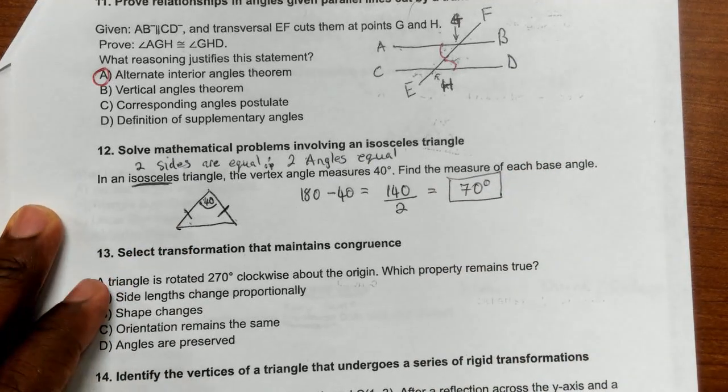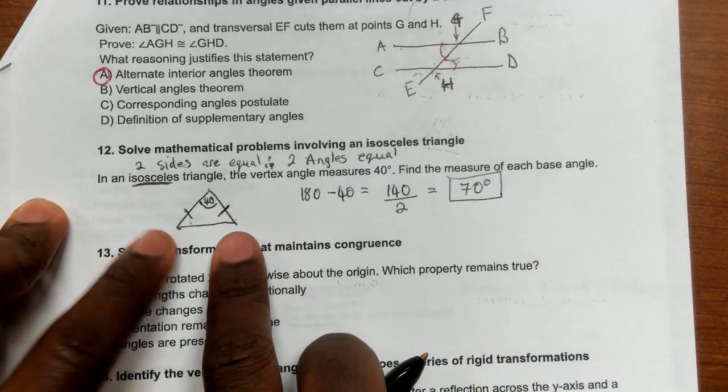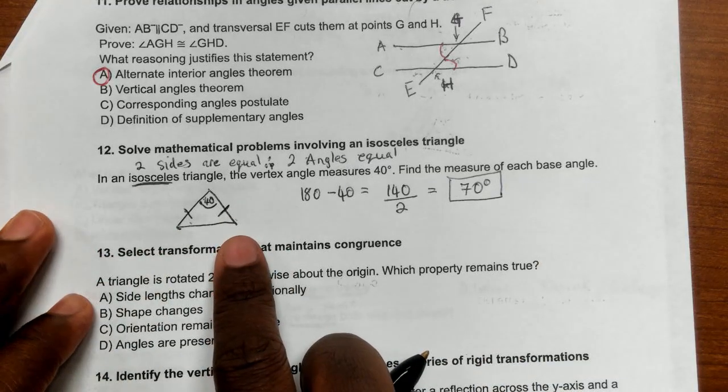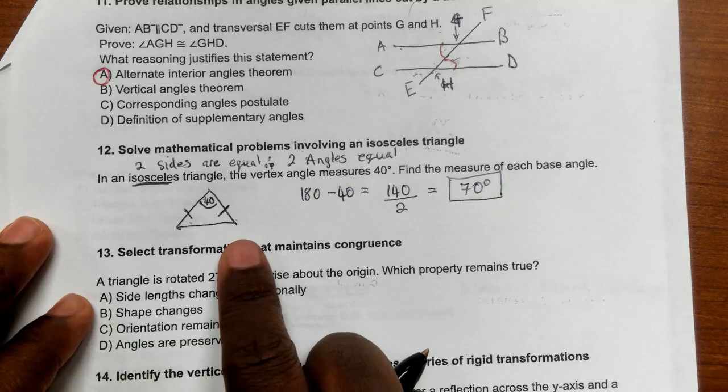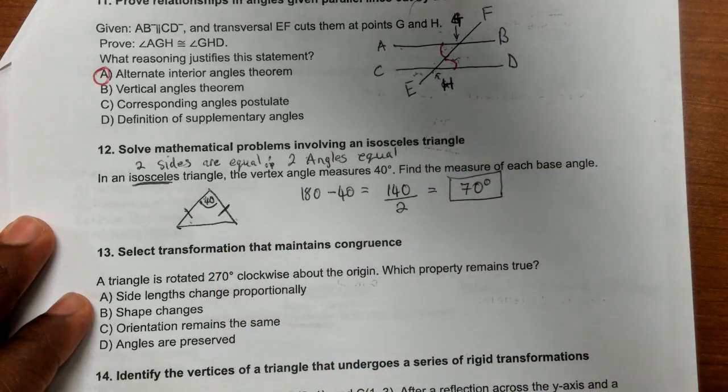So again, that was what each of these angles measure. Alright, now I'm going to go ahead and try the next question.